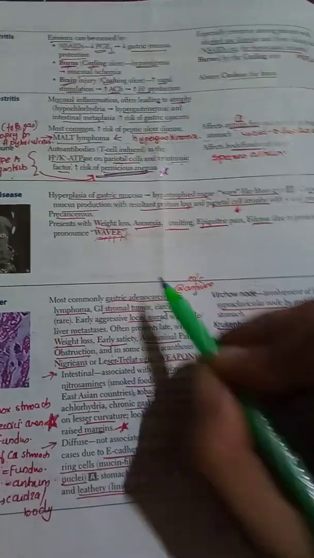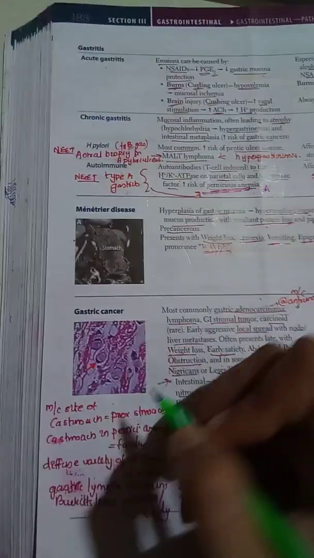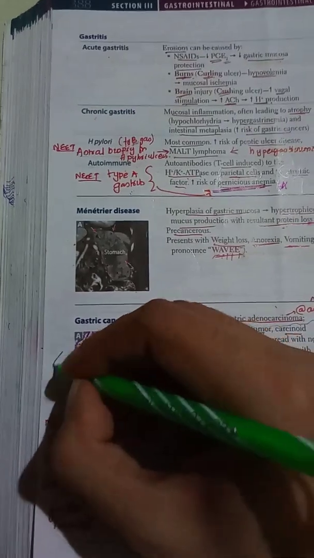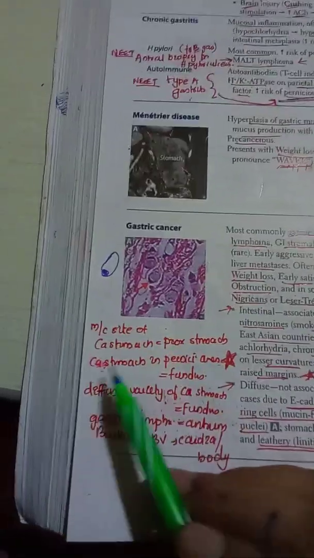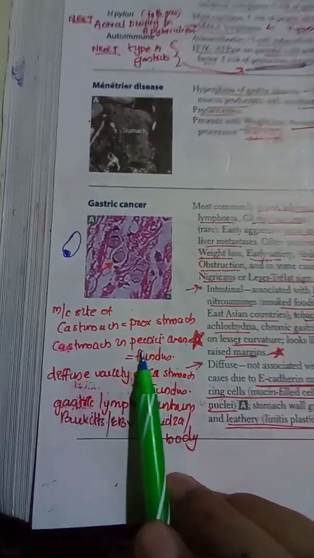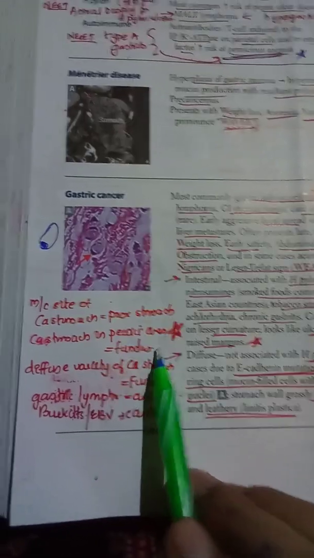Then what else? In gastric adenocarcinoma, you are going to see signet ring cells, no? See, these are the signet ring cells. It looks like a ring. With the nucleus pushed to the periphery, it looks like a ring, called signet ring cells. What about the most common site of CA stomach? The most common site of CA stomach is the proximal stomach. CA stomach in pernicious anemia is most commonly located at the fundus.